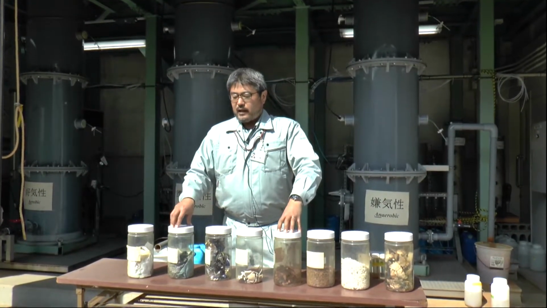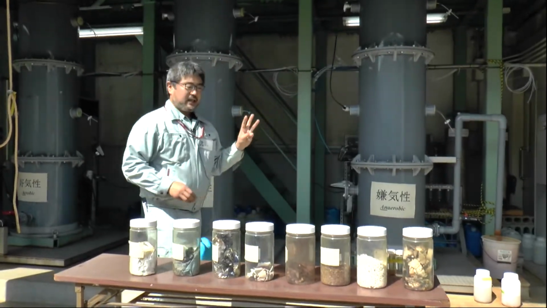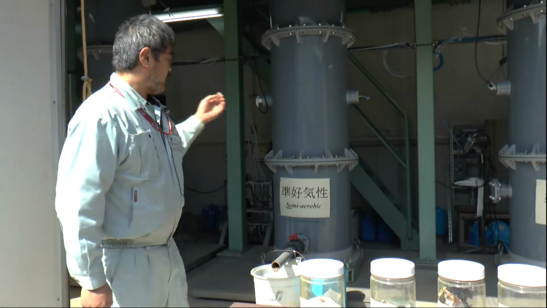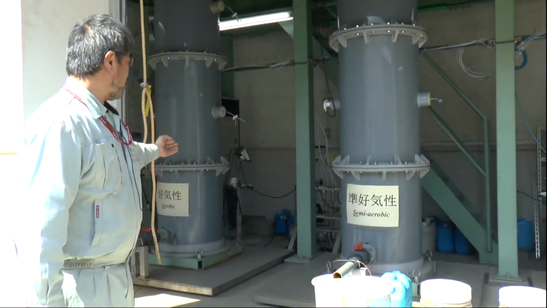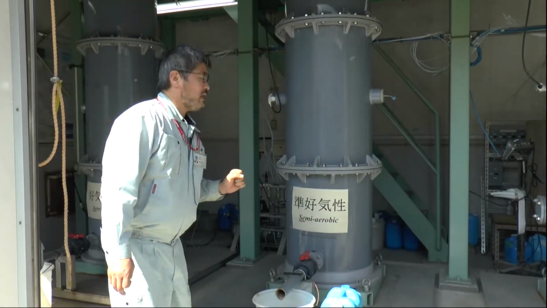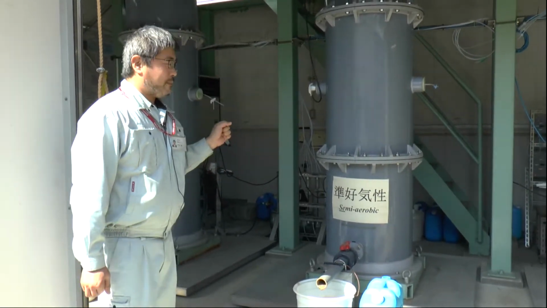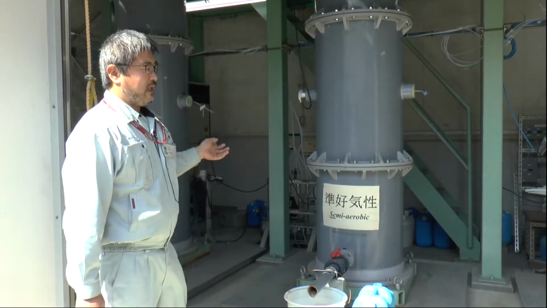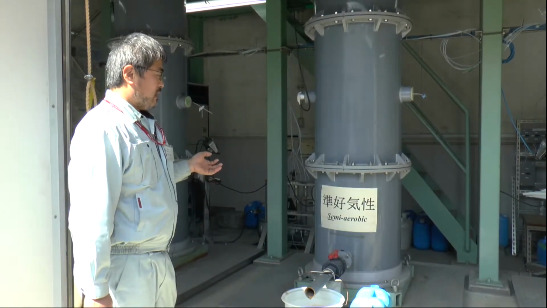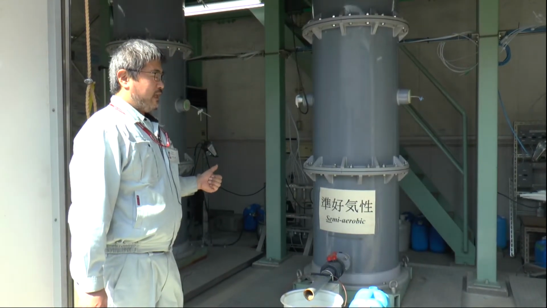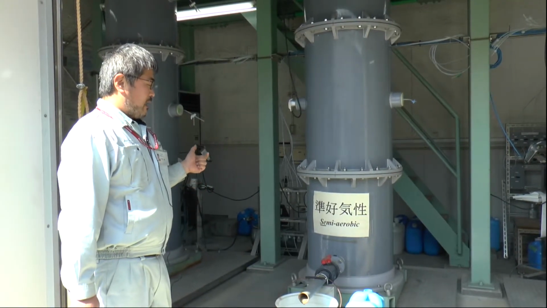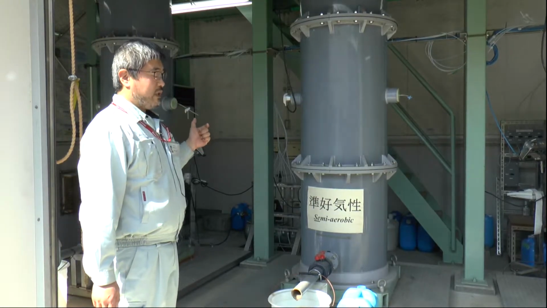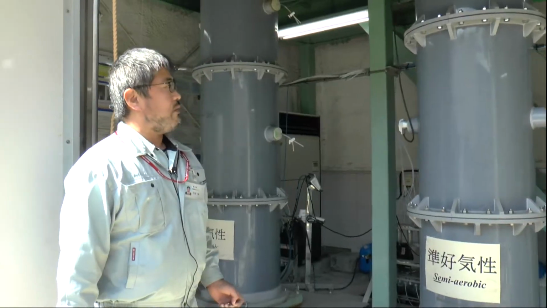And then we prepared 3 kinds of landfill type. One is the anaerobic, semi-aerobic and aerobic one. Okay, and semi-aerobic has a very big advantage because it's economical and eco-friendly, and also no energy consumption is needed.